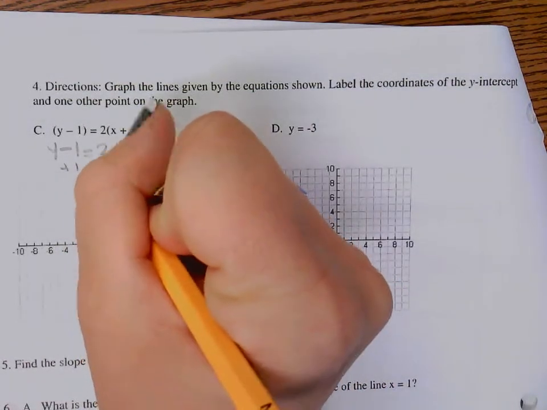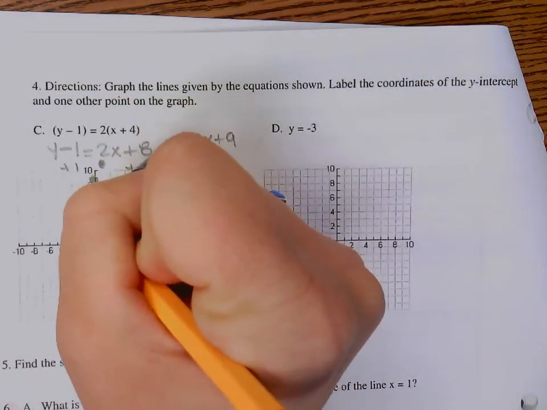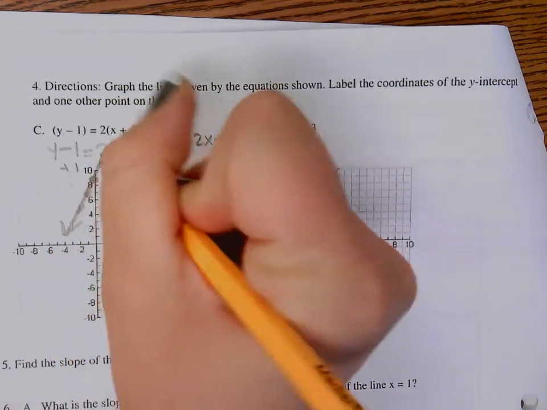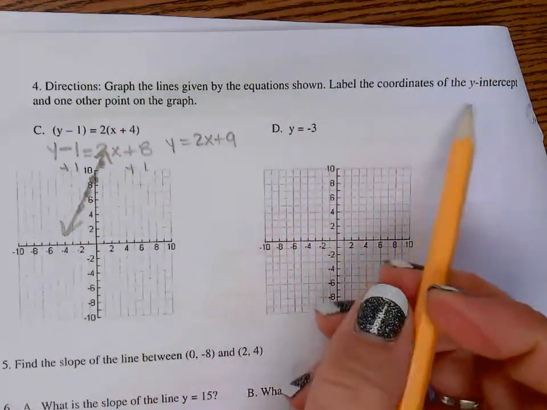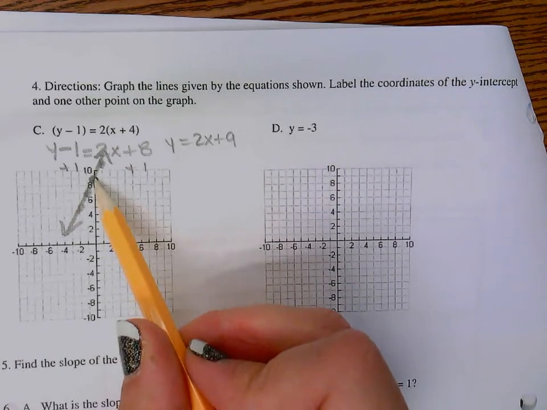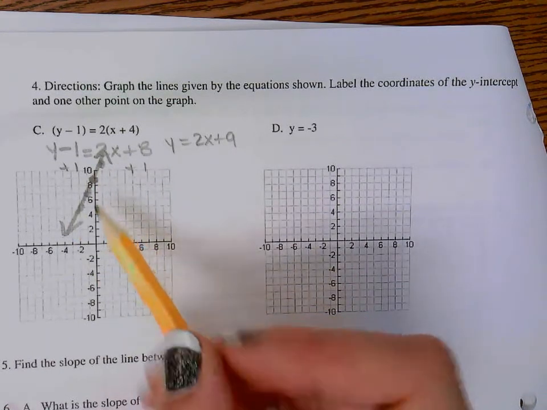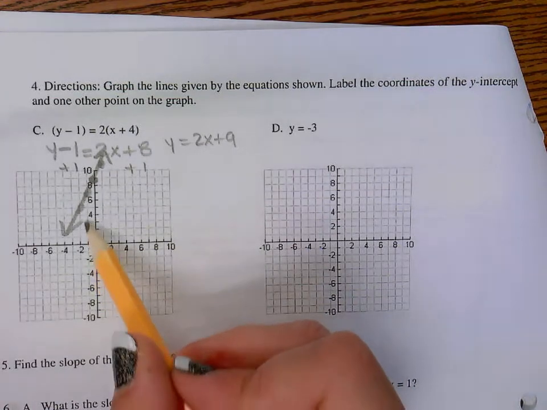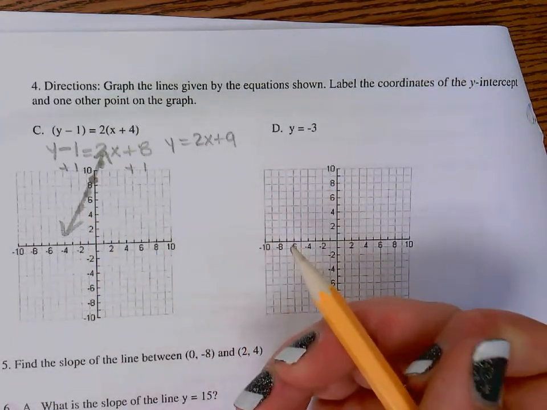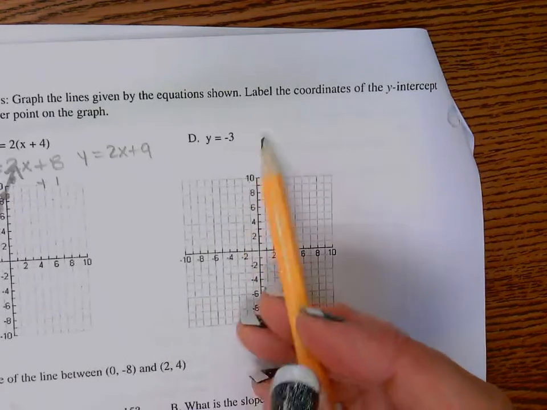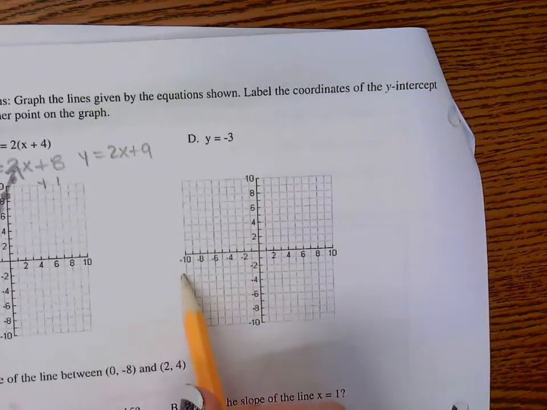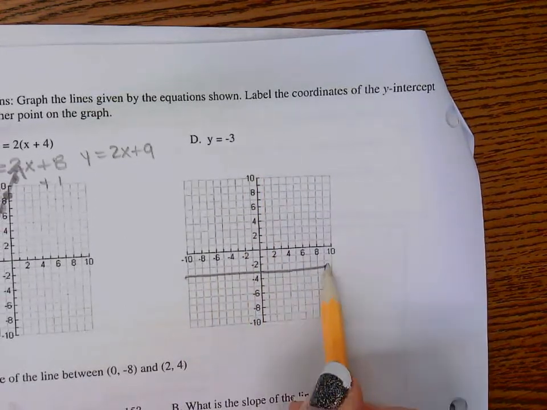So up 2 over 1, down 2 over 1. It says to make sure to label your y-intercept. So that's at (0, 9). And then another point on the graph, for example, (-1, 7). And this is a horizontal line. So y equals -3 would look like that.